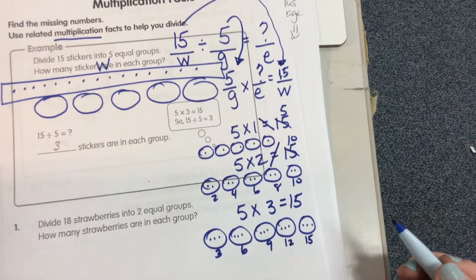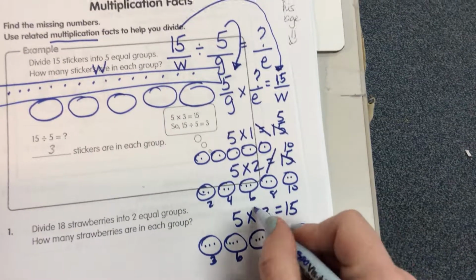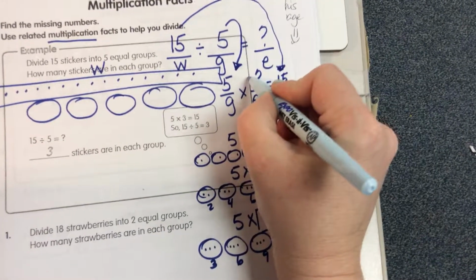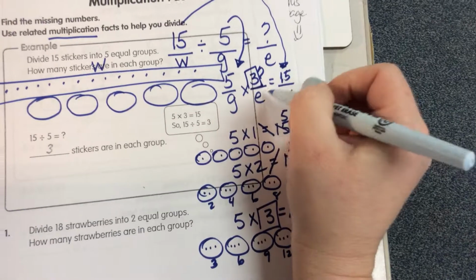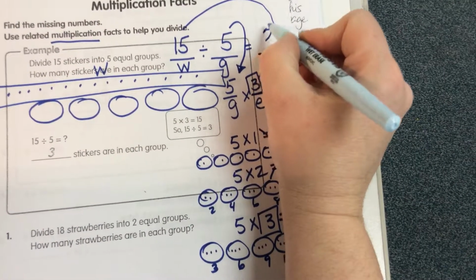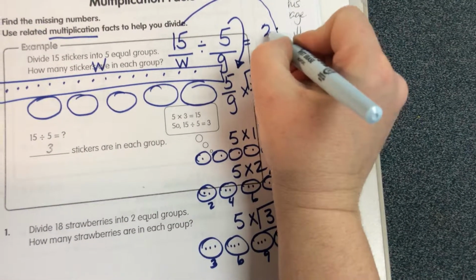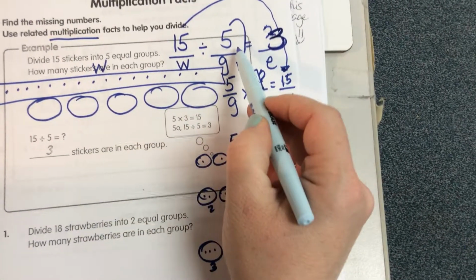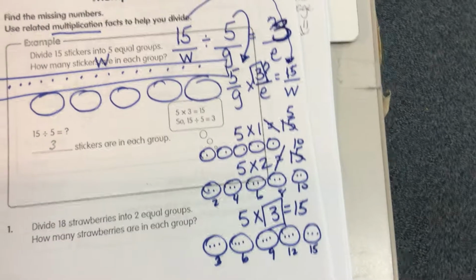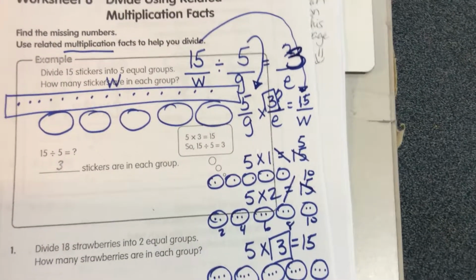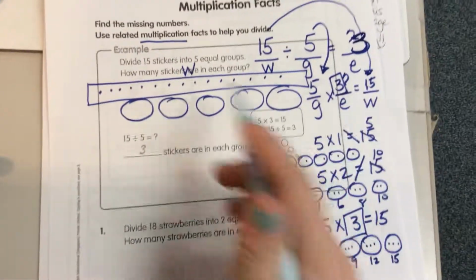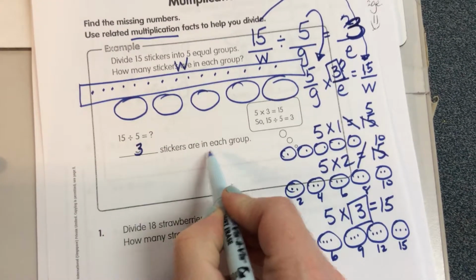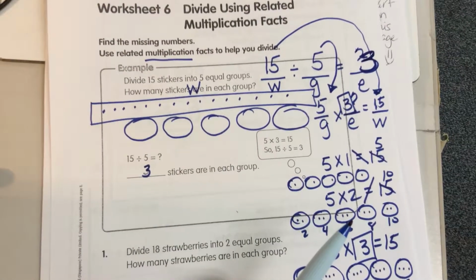Okay. Now, so you're like, oh yeah, it's 3. So if this is 3 in each, then this would be 3 as well. Okay, that would be 3. 15 divided by 5 is equal to 3. Okay. So that's how we solve that there's 3 stickers in each group.